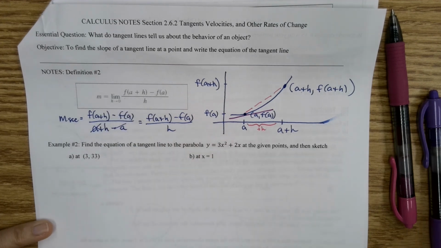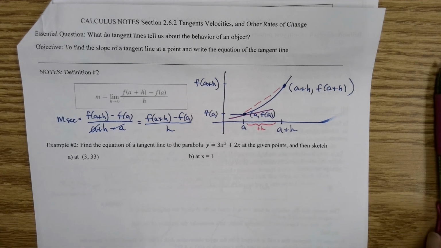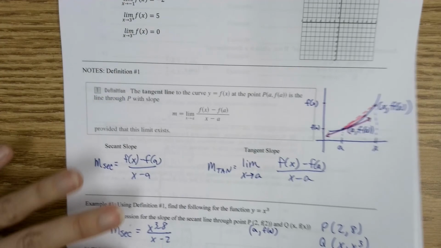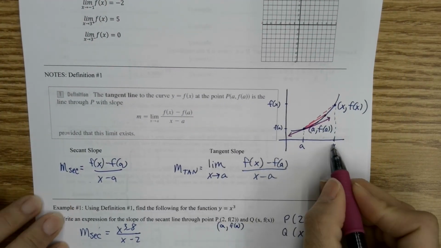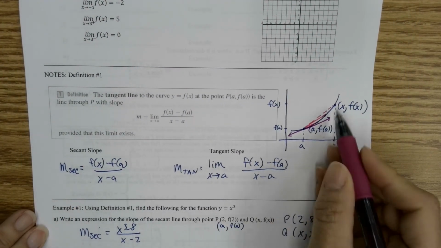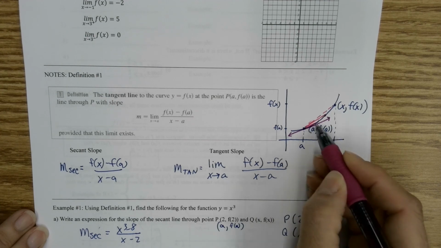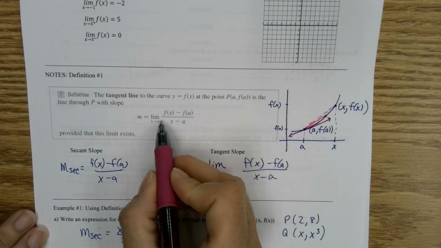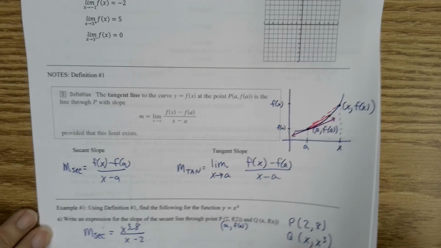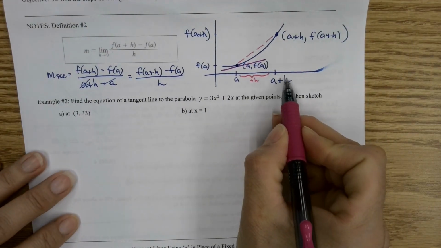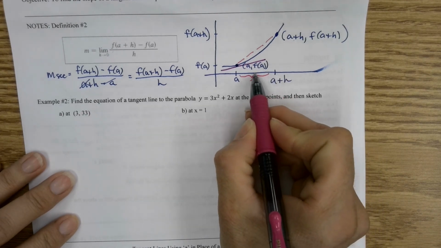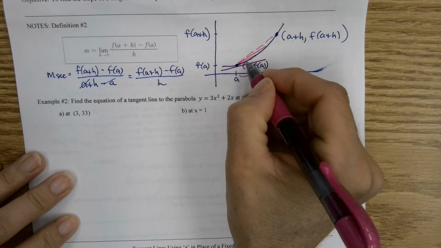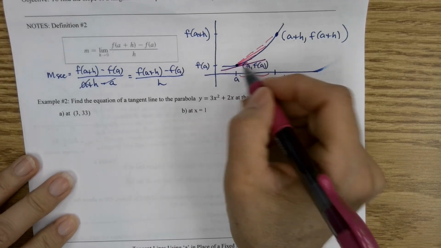Now, what am I going to set up my limit as? On the previous question, we said that we wanted x to get closer and closer to a, so that these secant line slopes approached the approximation of the tangent line slope. So we had x approaches a. Well, on this one, I also want a plus h to get closer and closer to a, so that these little secant line slopes get closer and closer to what that tangent line looks like.